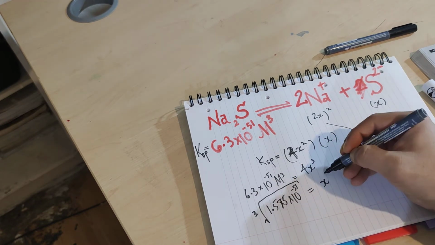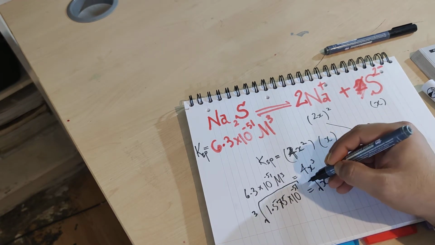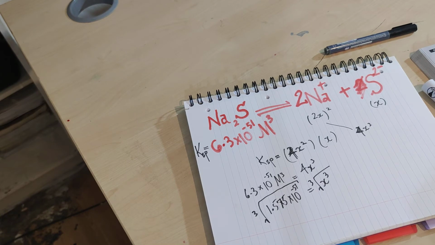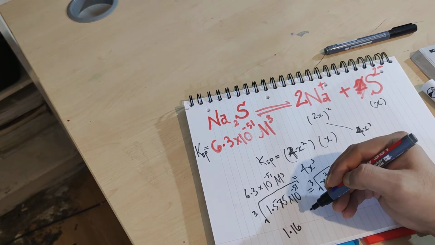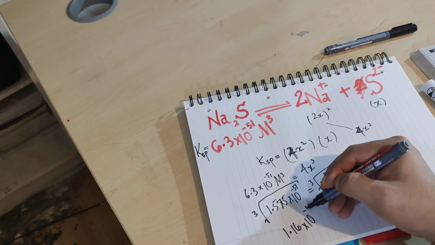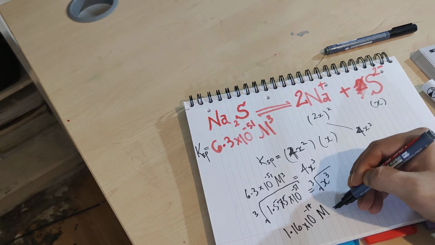You would get 1.16 times 10 to the power minus 17 moles equals x.